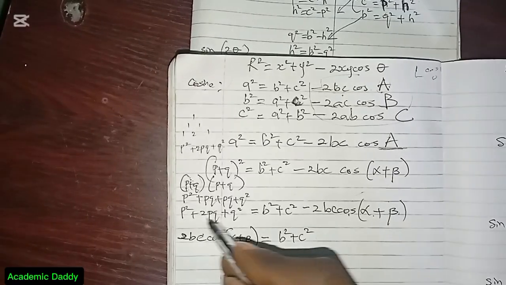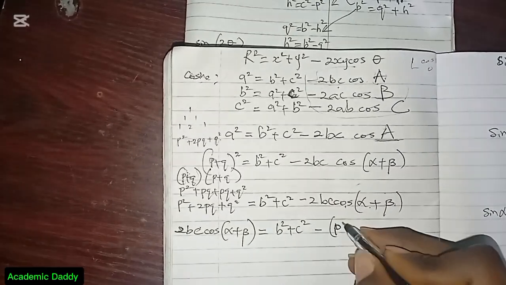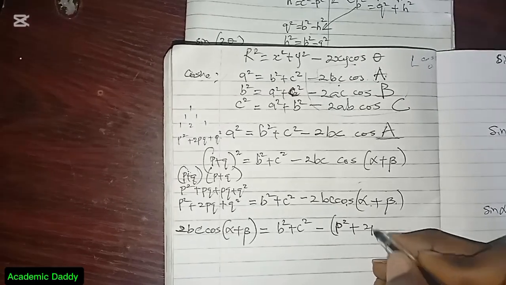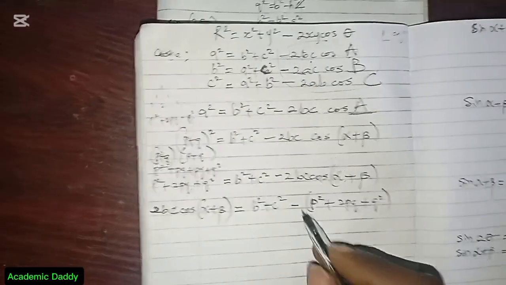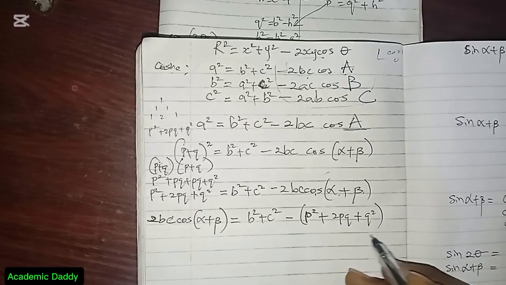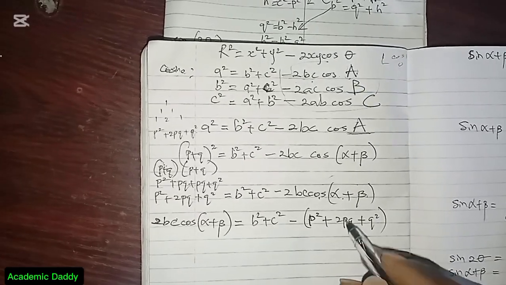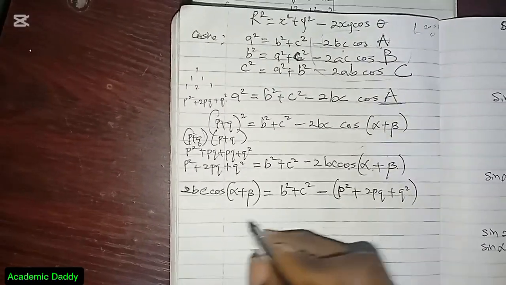Then this one that has positive crossing over becomes minus (P squared plus 2PQ plus Q squared). Anytime you want to put a minus in front of something that is carrying different signs, always remember to put the positive sign and put brackets. It saves you a lot, so you don't make mistakes, because once you have a negative, it affects everything.